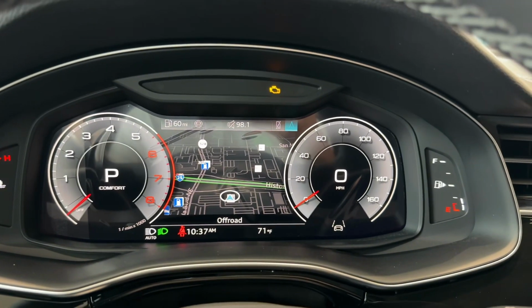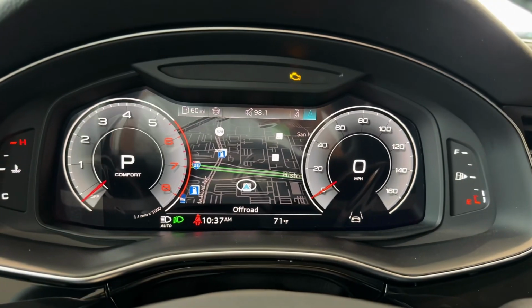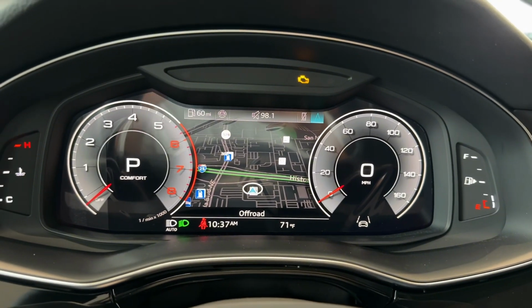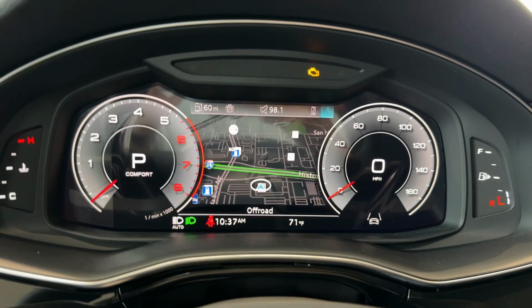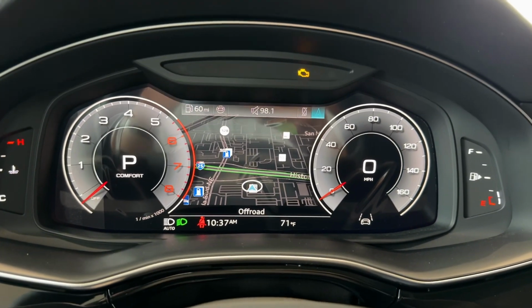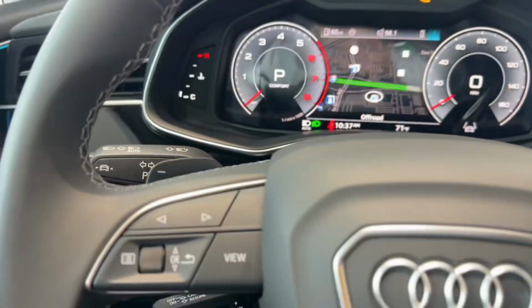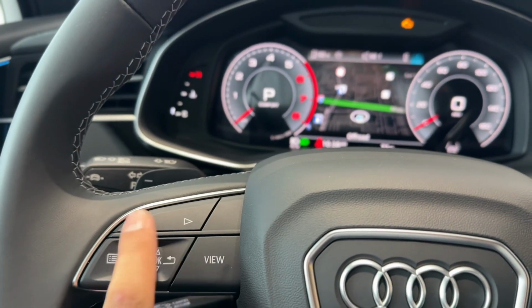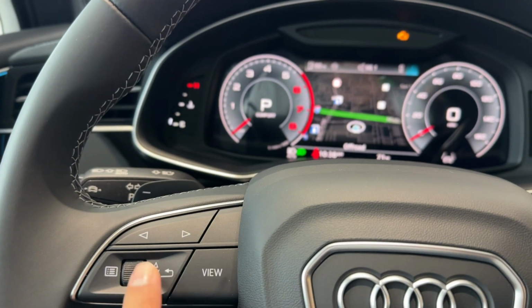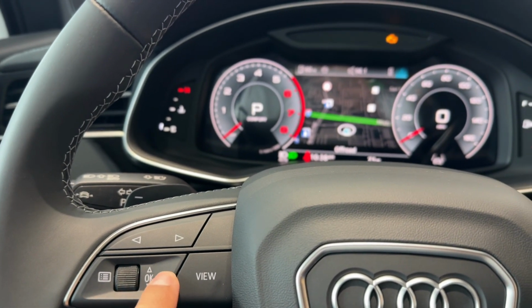So like I said, Audi Virtual Cockpit. I'm going to help you utilize this way more than you have been. There are some sleeper features on the Virtual Cockpit. So, of course, we're messing with these controls today: your left and right arrow, your view, your sub menu button, your roller, and then your back button.